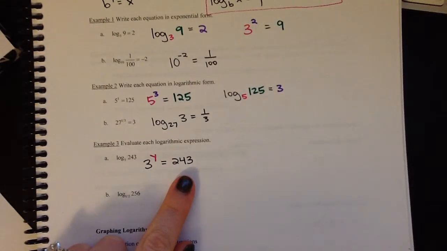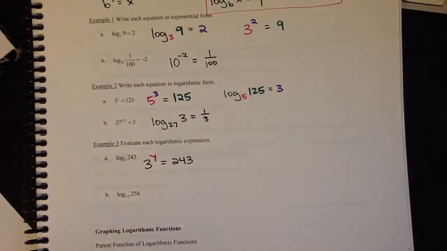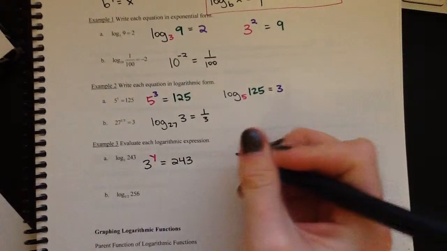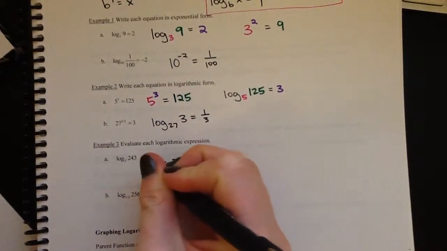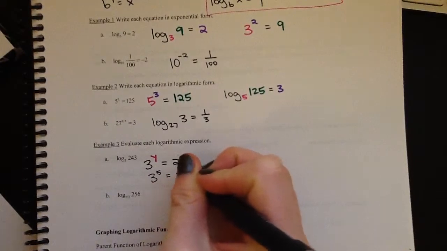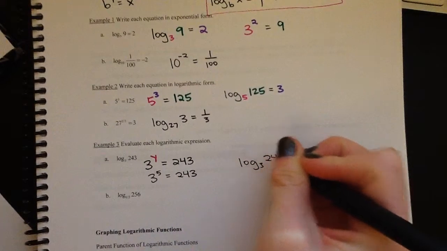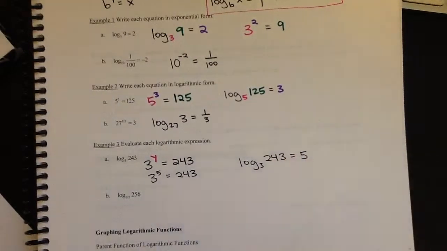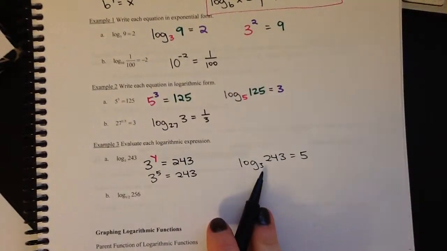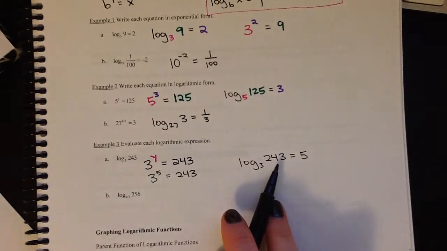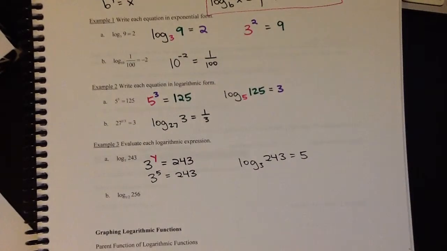These we should be able to recognize. If we didn't have them memorized in the previous chapter, it's time to start memorizing some of these powers. And that value would be 5. 3 to the 5th gives me 243. So what that means is that log base 3 of 243 is equal to 5. The exponent that I raised 3 to in order to get 243 is an exponent of 5. Okay, we can do something really similar with this one.